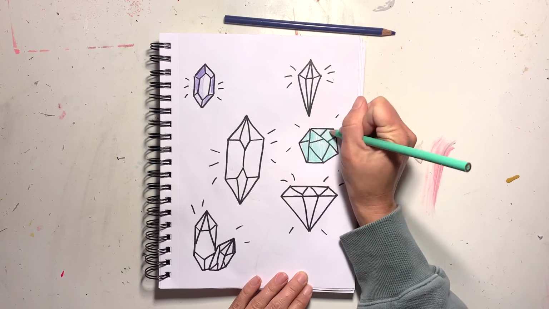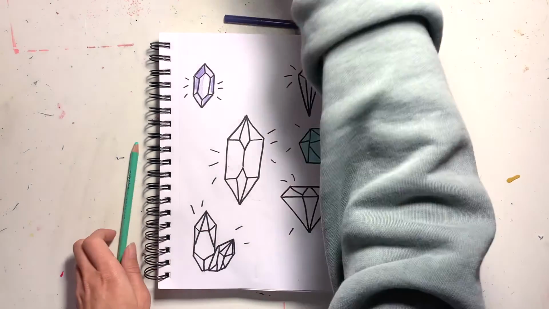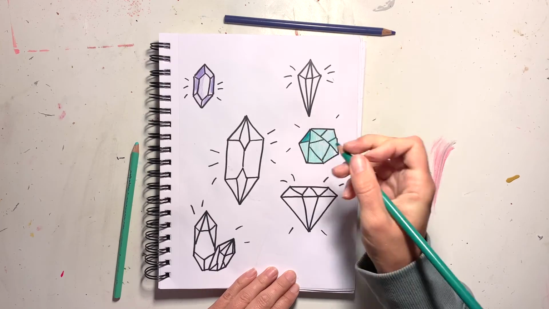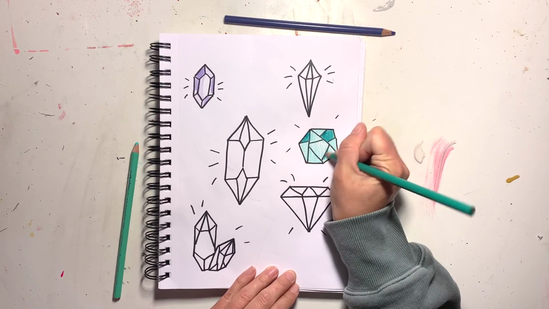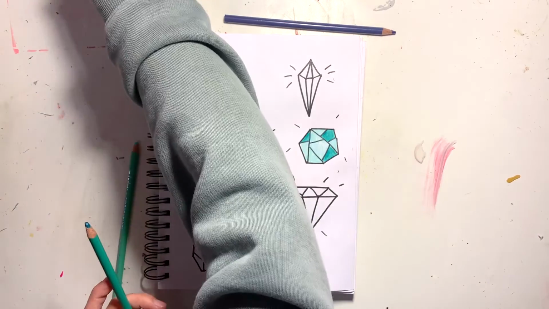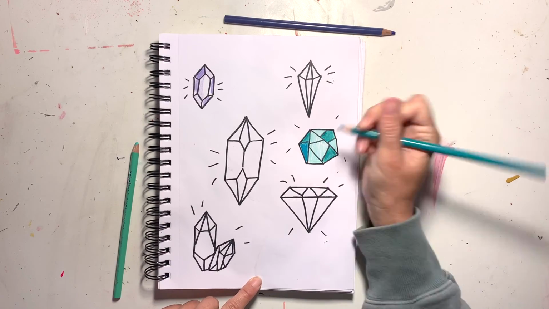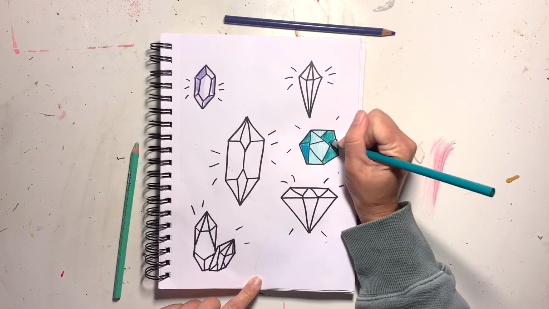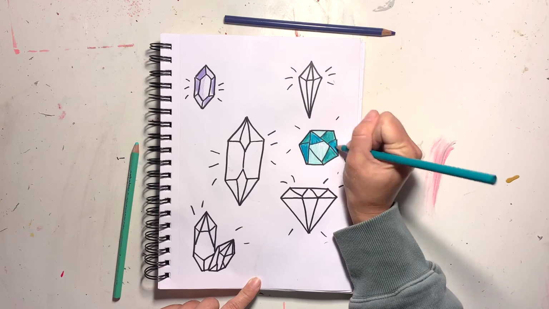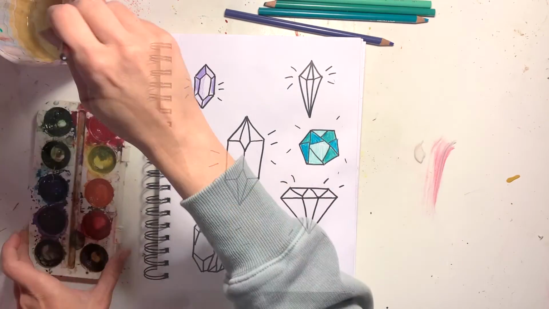Another technique you can do that I'm speeding up here is you can color the whole thing in a lighter color, and then you can layer a darker color in certain areas, and then another darker color or another different color in certain areas as well, like you see here.